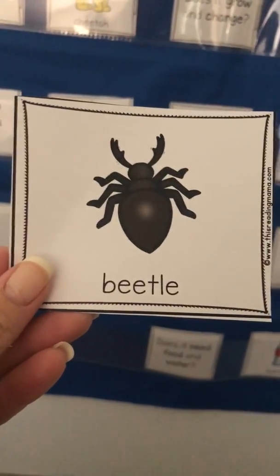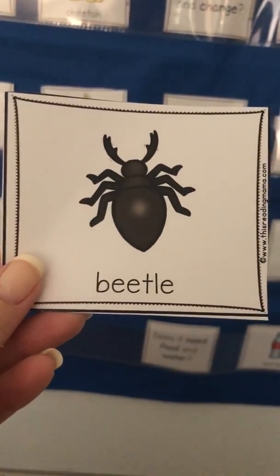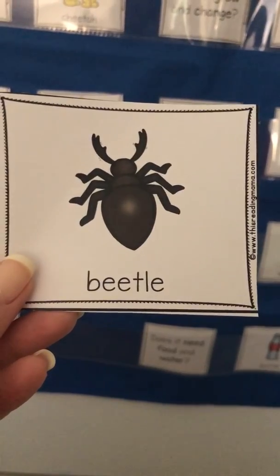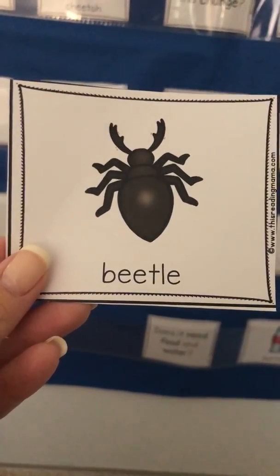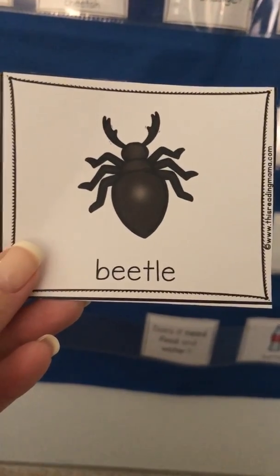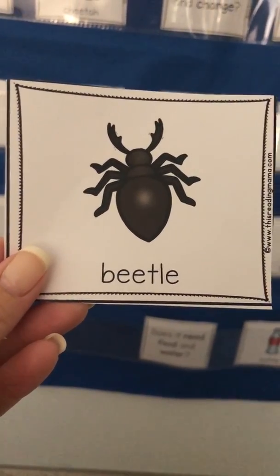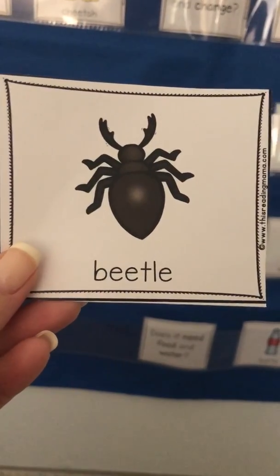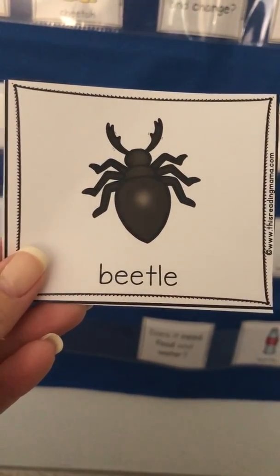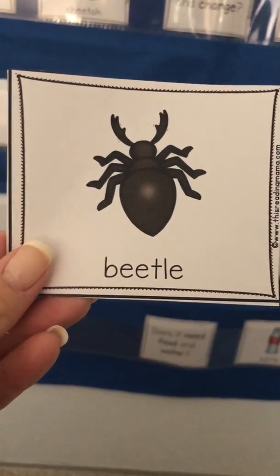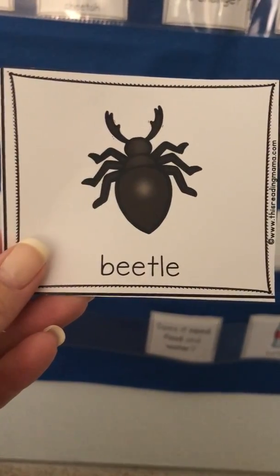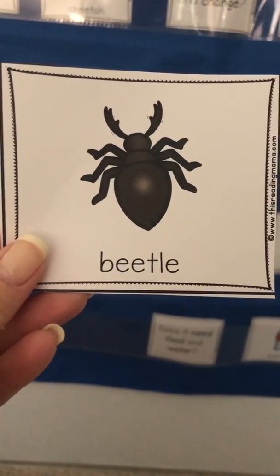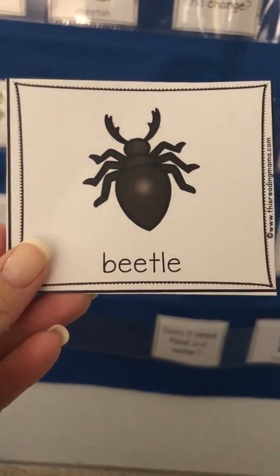Ooh, bug. We're going to learn a lot about bugs later on, maybe at the end of the month, maybe into May. But we have a beetle here. What do you think? I'm not going to give you any hints. Emma, what do you think? Living or non-living? You're right. It's living.